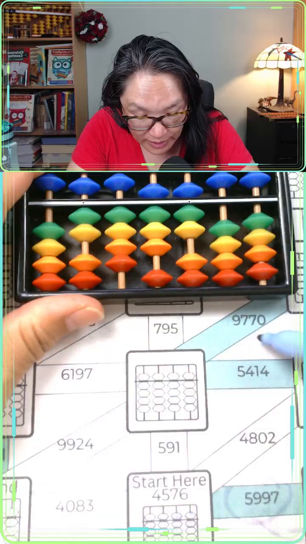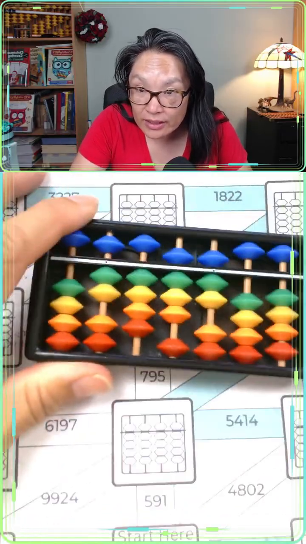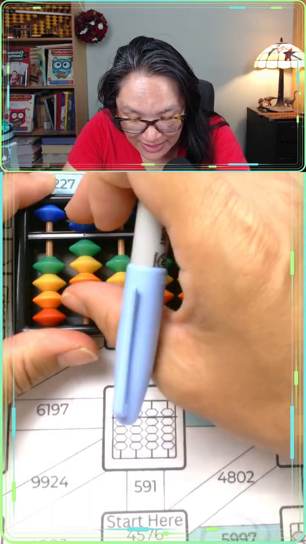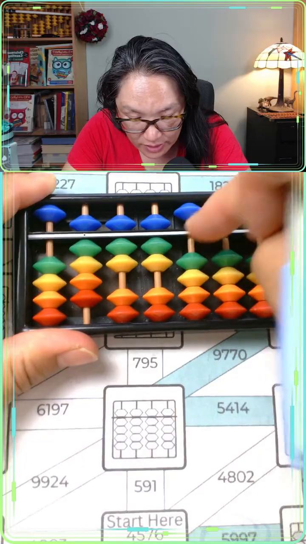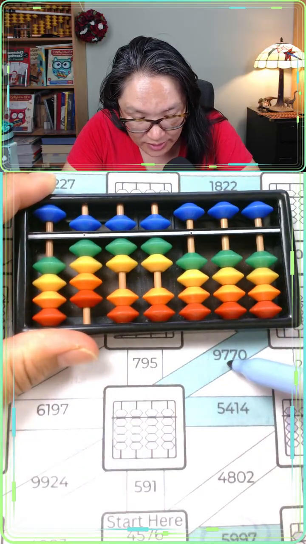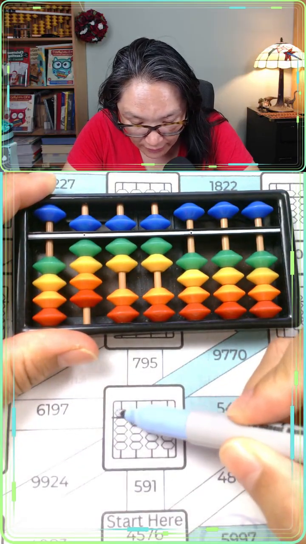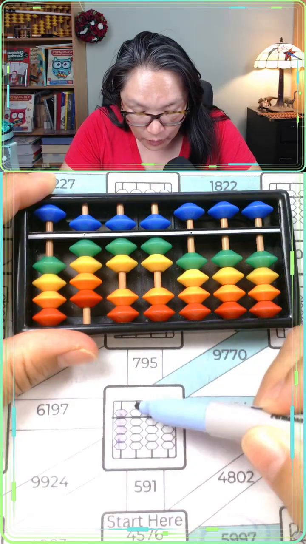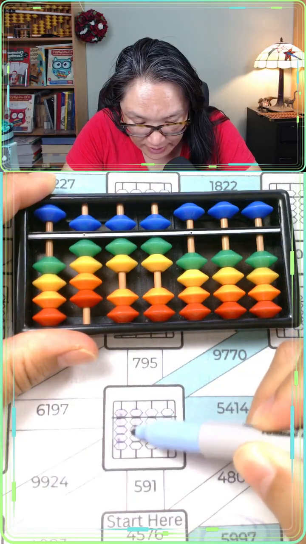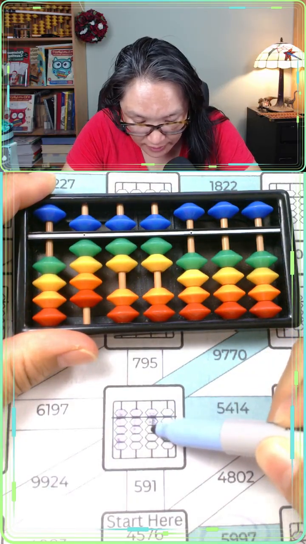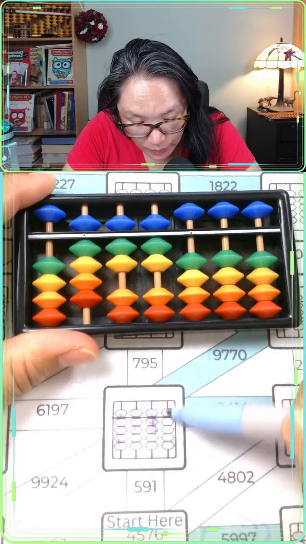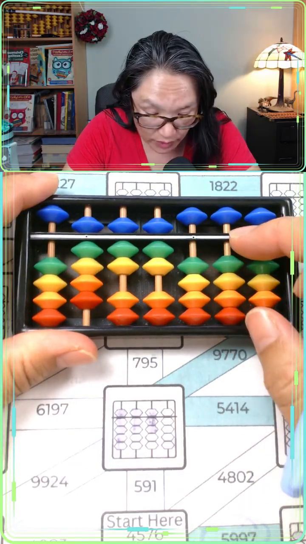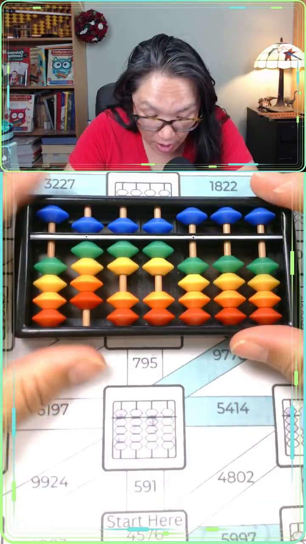So our next number is 970. 970 looks like this. It's 9,770 with a 0. So when we're looking, it's 9,770. So we have 9, 5, 6, 7, 8, 9. We have 7, 5, 6, 7. 5, 6, 7, and then 0. No beads are touching the horizontal bar, so that means it's not tracking. Because it's not tracking, we don't need to color in any of the beads on this abacus.